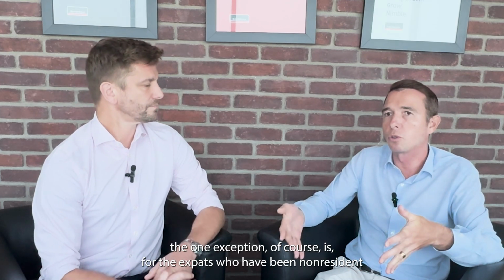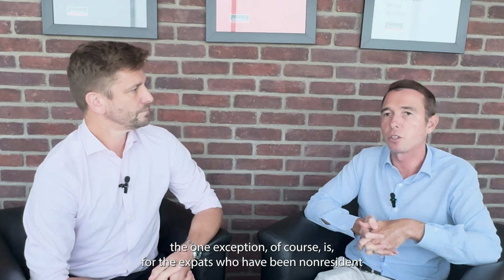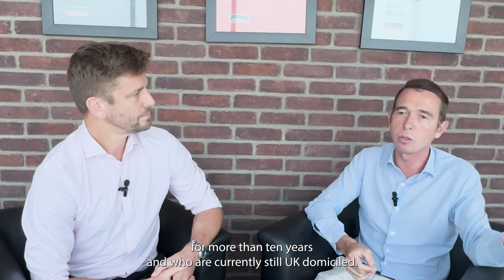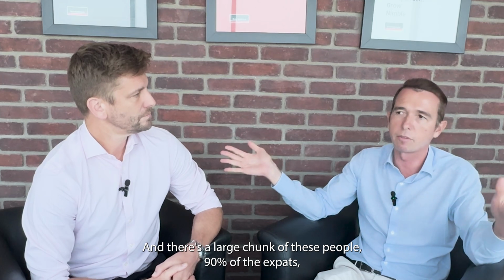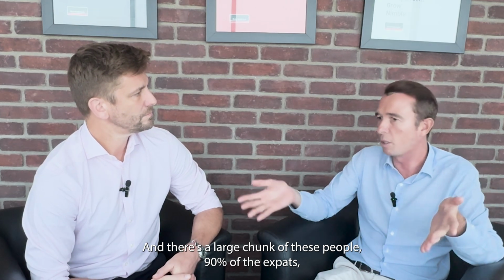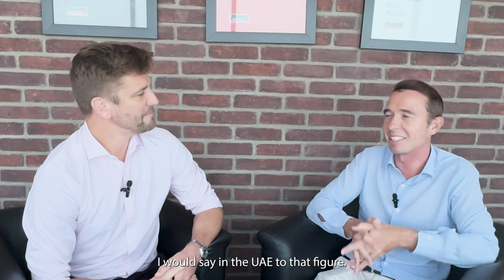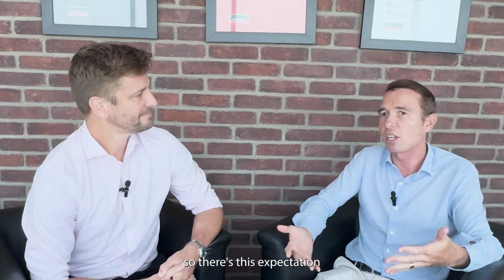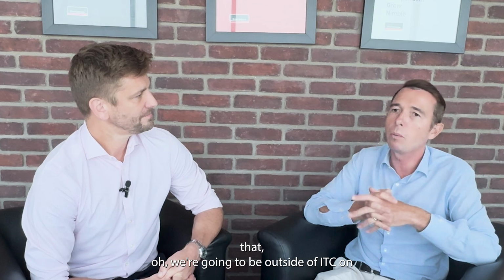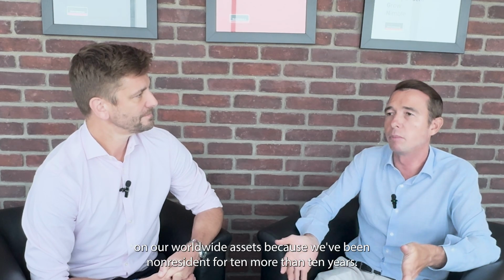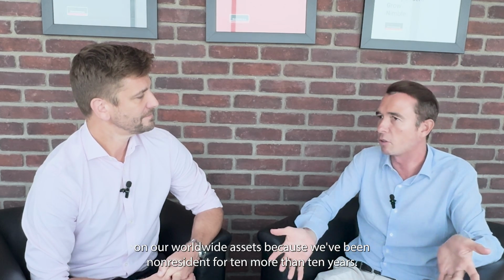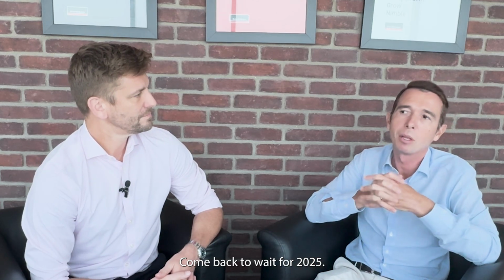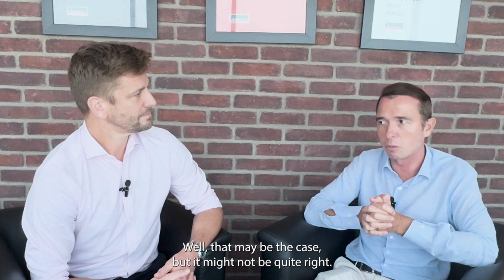The one exception, of course, is for the expats who have been non-resident for more than 10 years and who are currently still UK domiciled, and there's a large chunk of these people, 90% of expats, I would say, in the UAE, to pluck that figure from there. So there's this expectation that we're going to be outside of IHT on our worldwide assets because we've been non-resident for more than 10 years come 6th of April 2025. Well, that may be the case, but it might not be either.